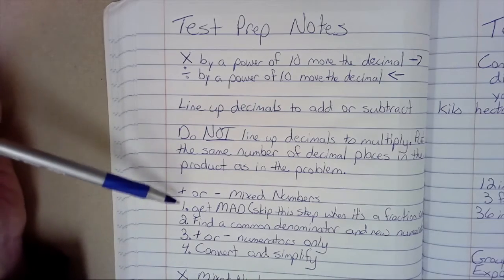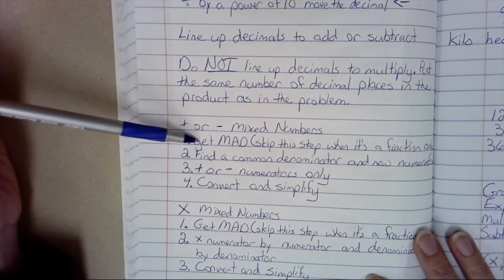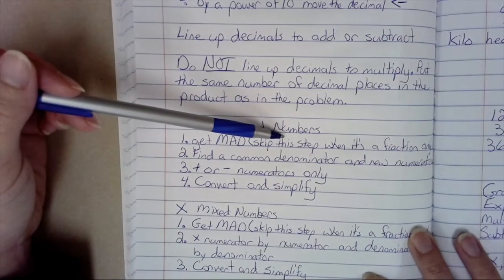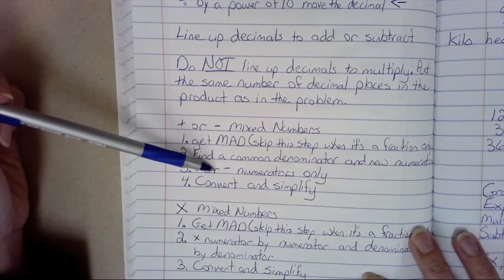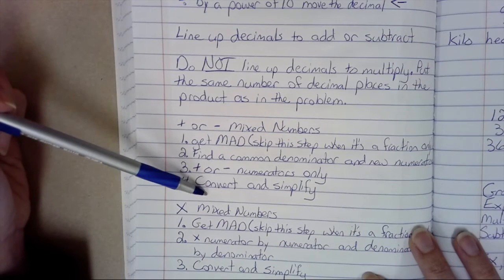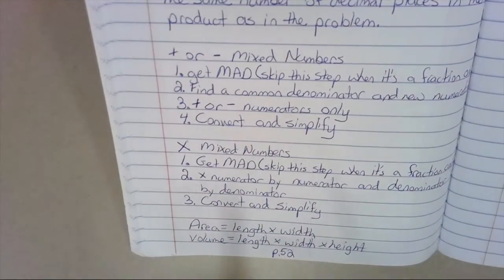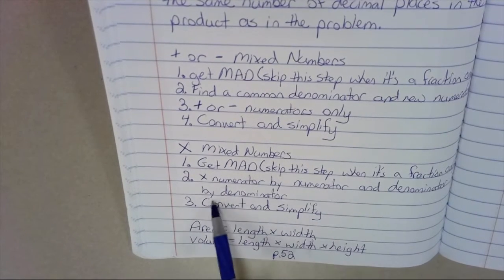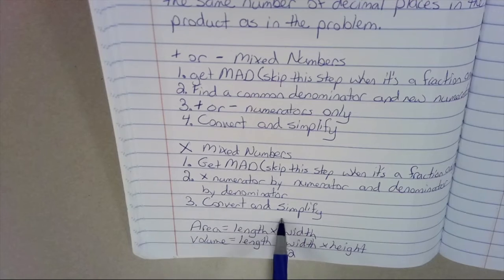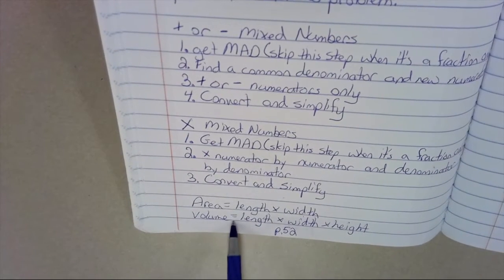Adding or subtracting mixed numbers. Get mad. Skip this step when it's fractions only. Find a common denominator and a new numerator. Add or subtract numerators only. Convert and simplify. When we multiply mixed numbers, we get mad. Skip this step when it's fractions only. Multiply numerator by numerator and denominator by denominator. Convert and simplify. Area equals length times width. Volume equals length times width times height.